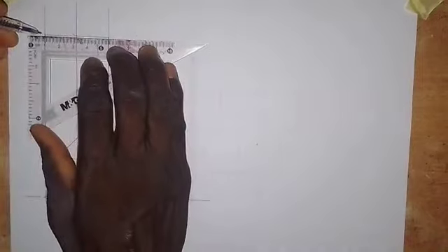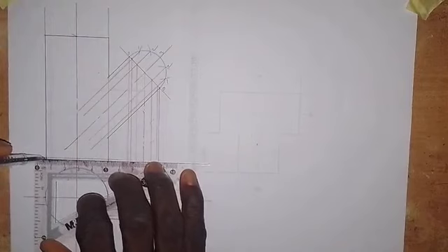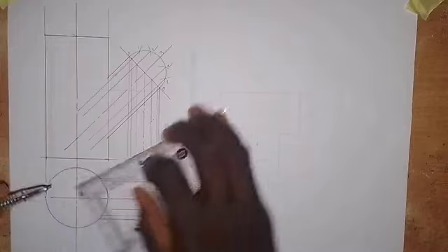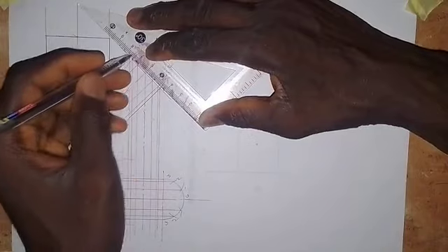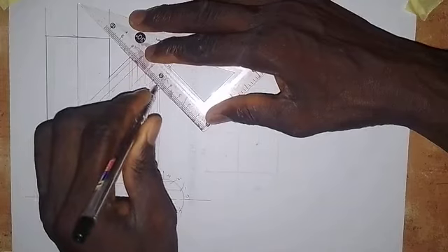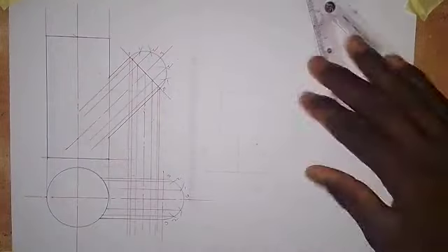The top of the vertical pipe, we also make more visible with a thick line, and also this base. For the inclined pipe, it's only this line, apart from the ones that we have made thick, so we also need to make this one a thick line like this. Okay, with this, we can proceed.